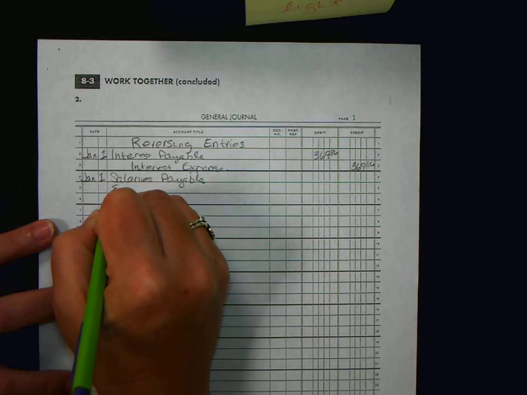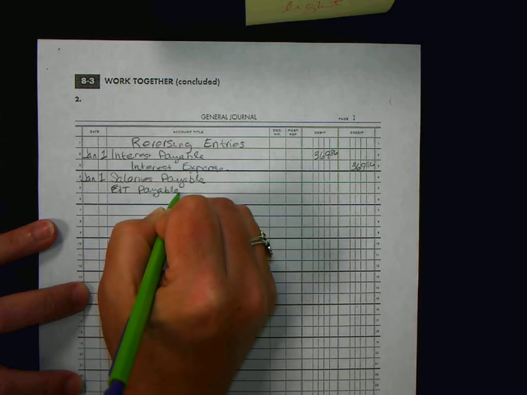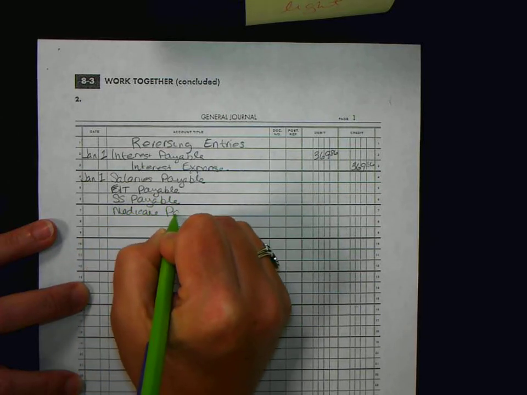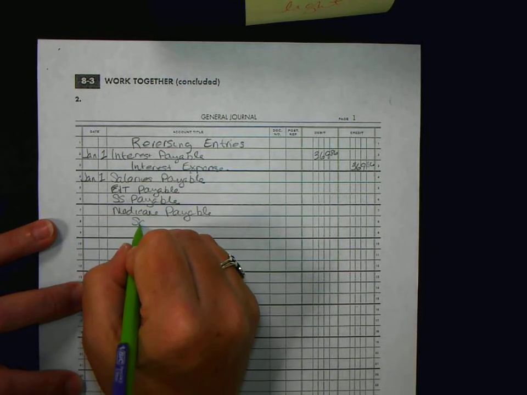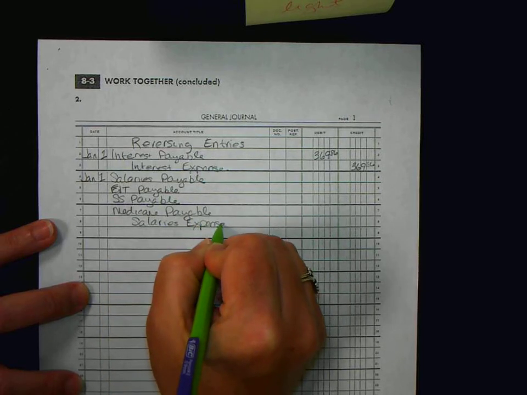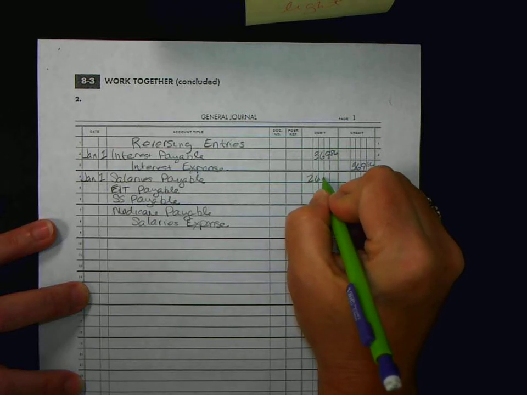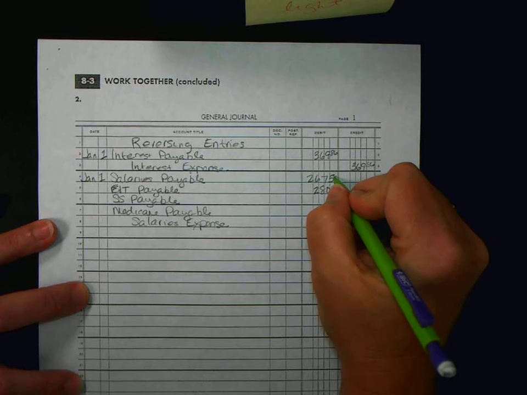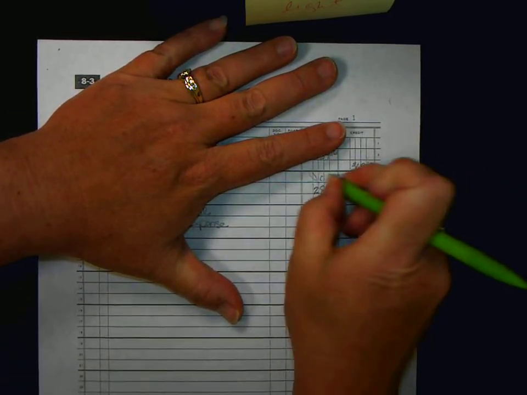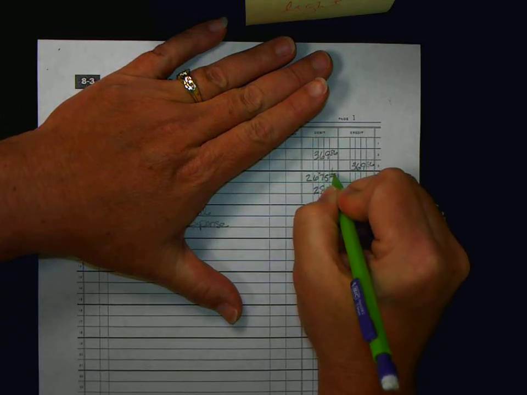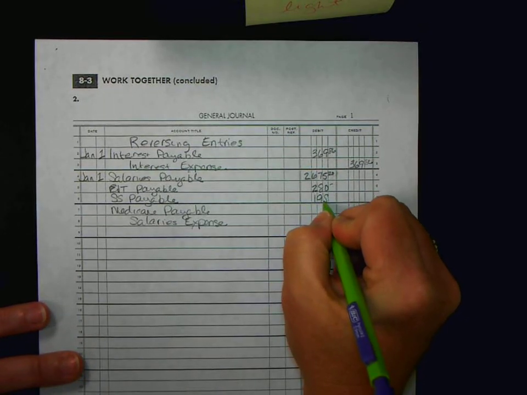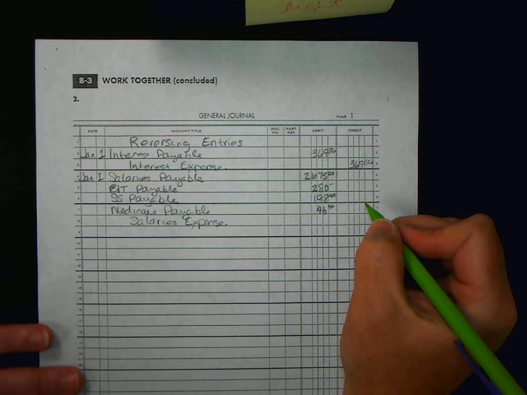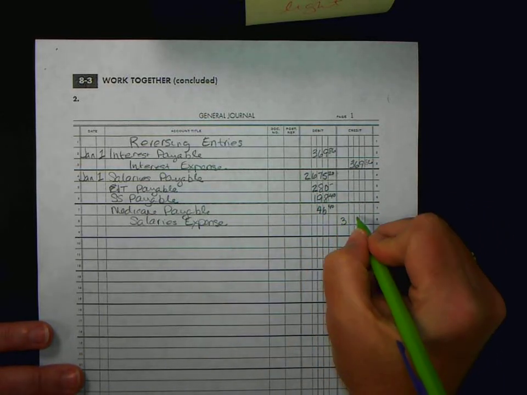Employee FIT payable, Social Security payable, Medicare payable, and salaries expense. Same numbers: 2675.20, $280, $198.40, 46.40, and the salaries expense 30,200. Let me clean that up for you.